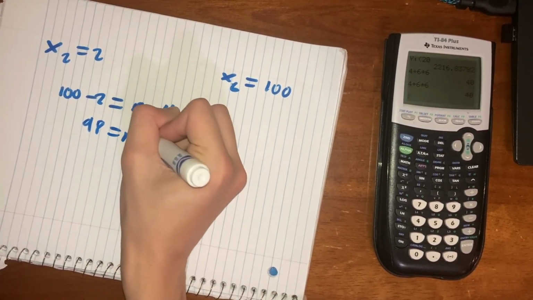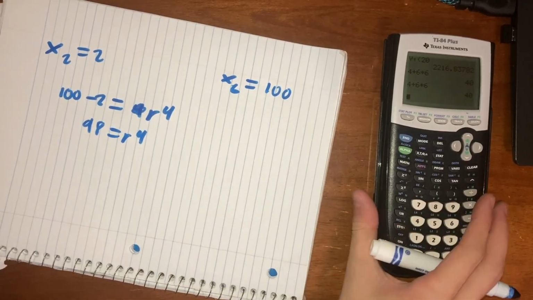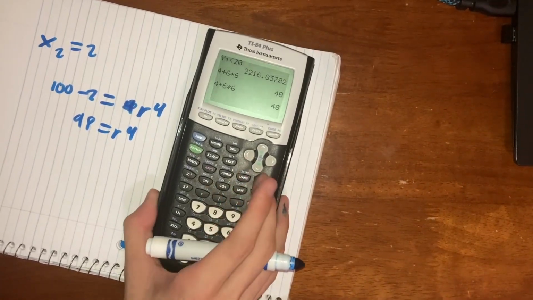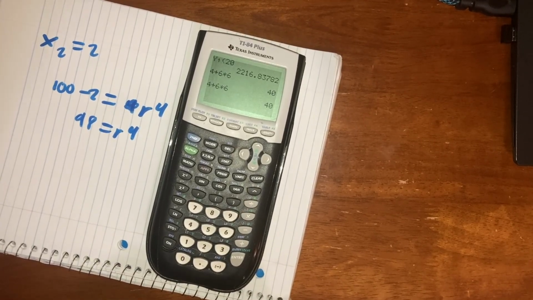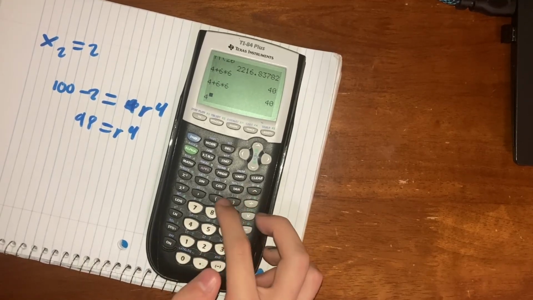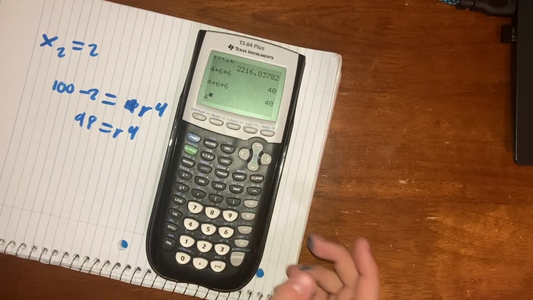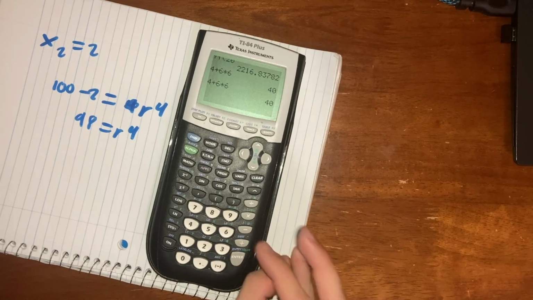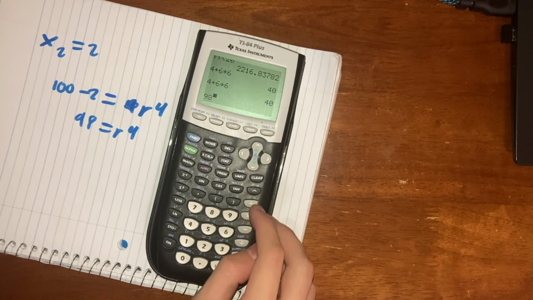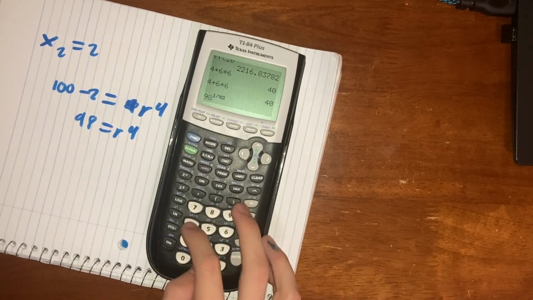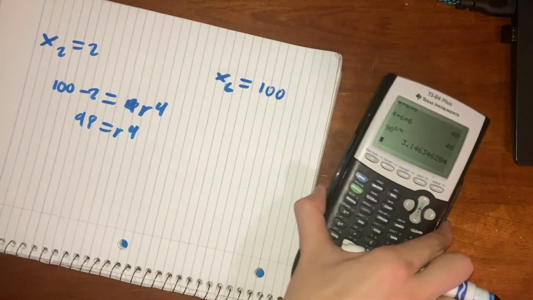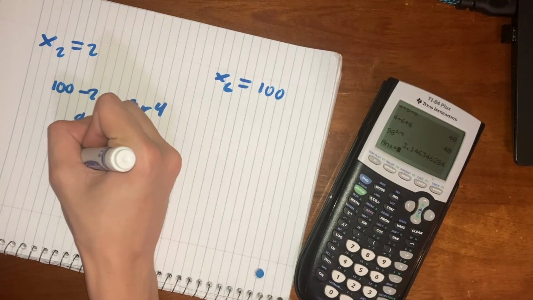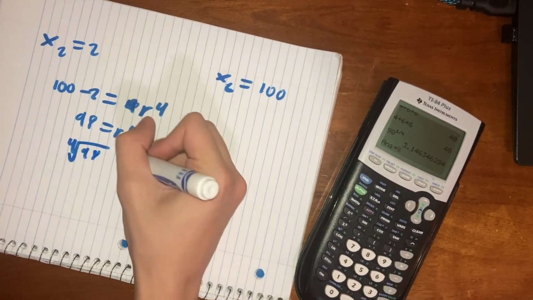98 equals r to the 4th, and then that will be the 4th root of 98. If your calculator doesn't have a 4th root button, or it's inconvenient to access, you can do a number to the power of 1/4. So in this case, we'll do 98 to the power of 1/4, and that will be that number. We're not going to worry too much about it. For now, we'll just write 4th root of 98.